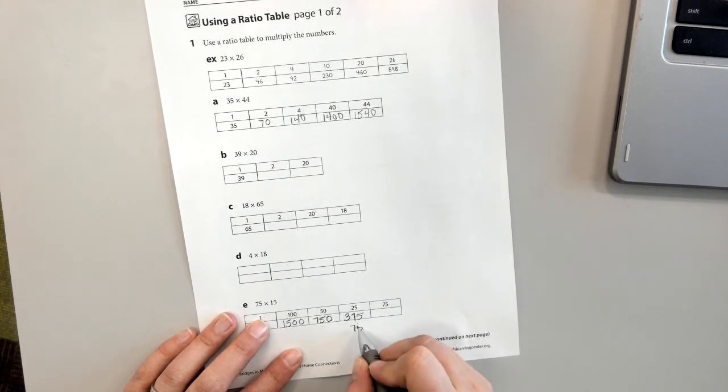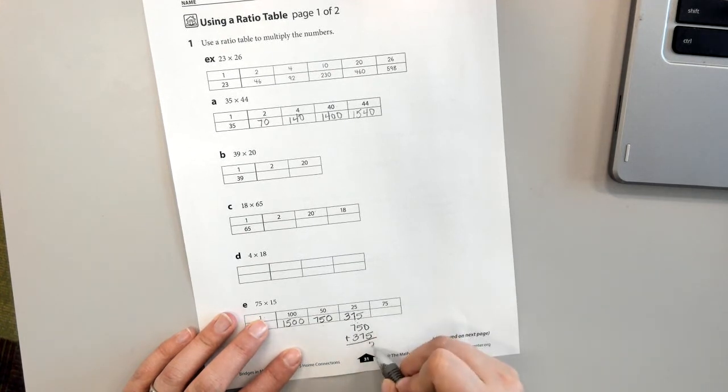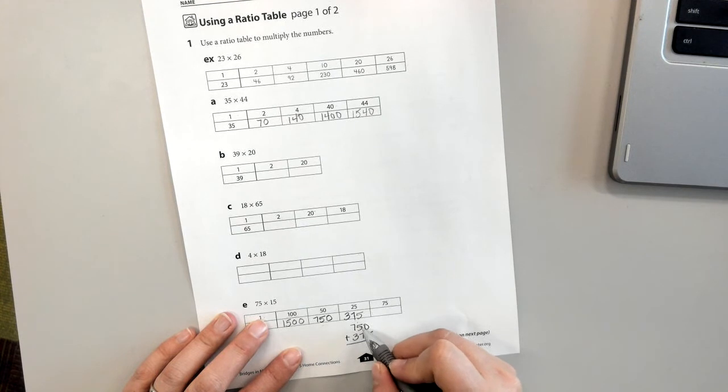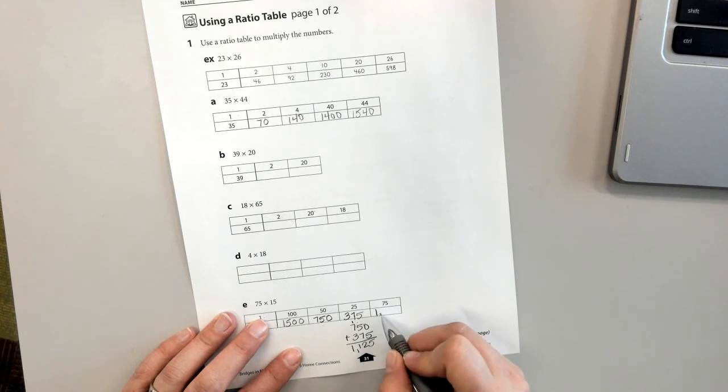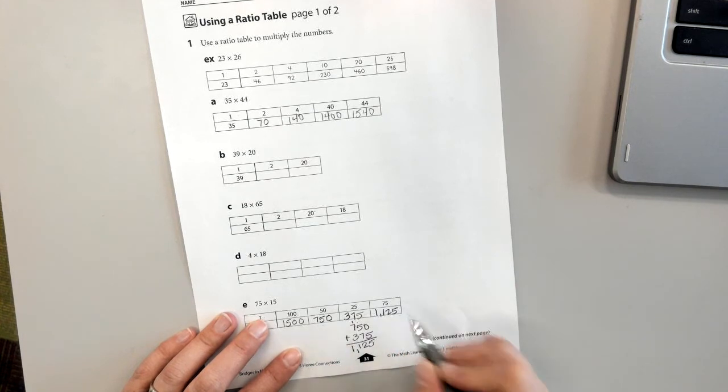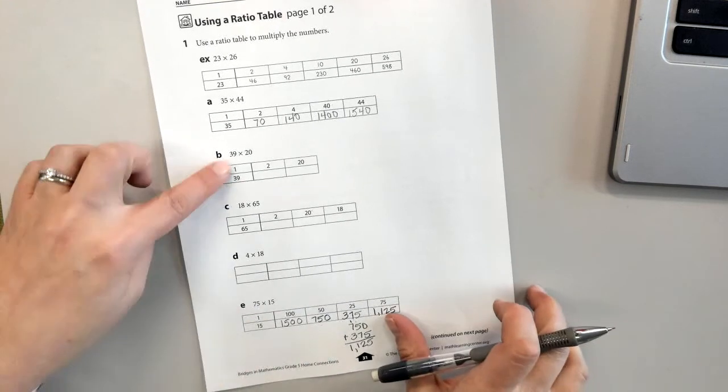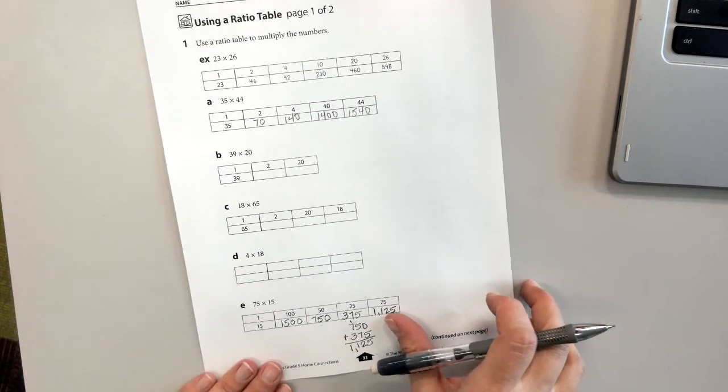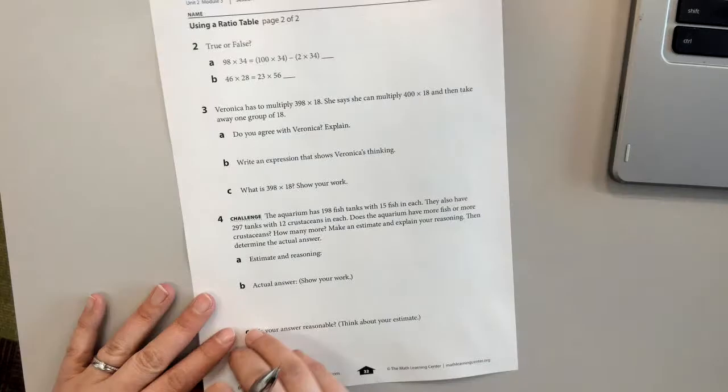And now in order to find 75, I'm going to add those two up. I'm going to write it down because I can't do that in my head as easily as I would like. 0 plus 5 is 5. 5 plus 7 is 12. 7 plus 3 is 10. Plus 1 more is 11. 1,125. So that's the front page, except that you need to figure these ones out on your own. Let's go to the back.